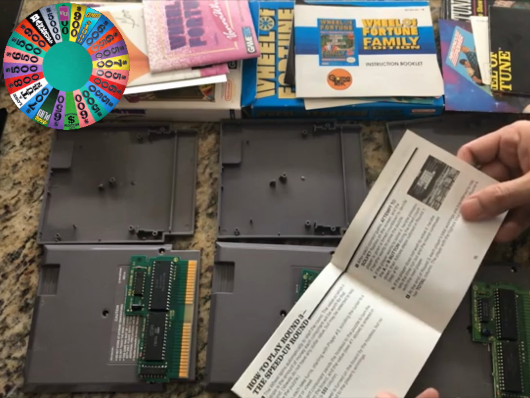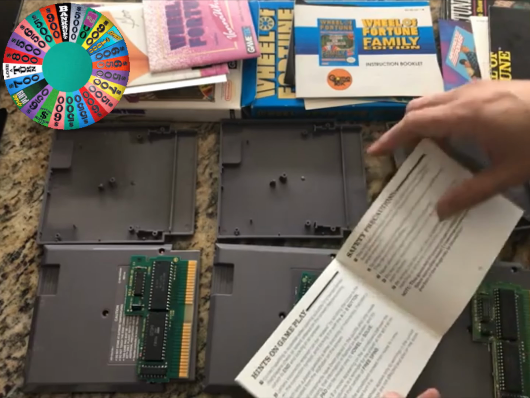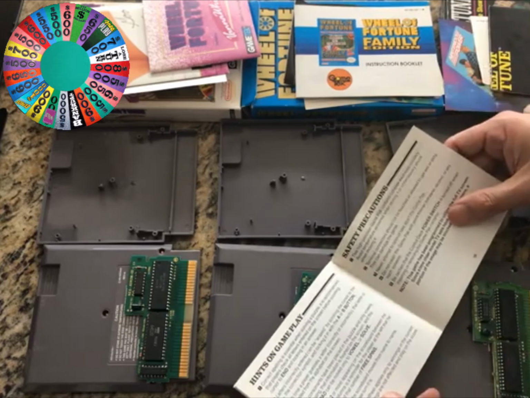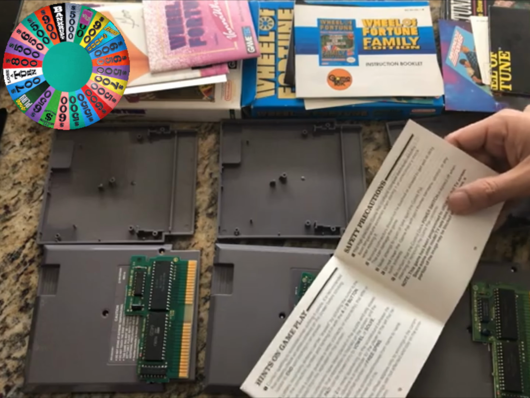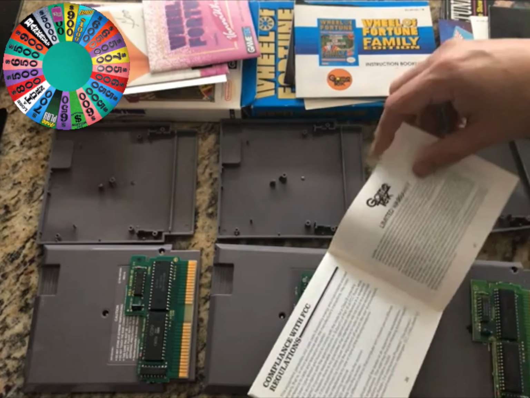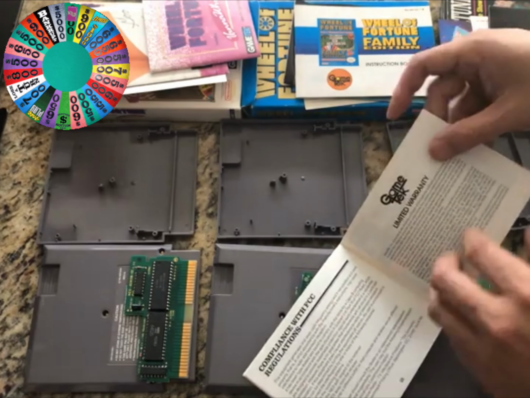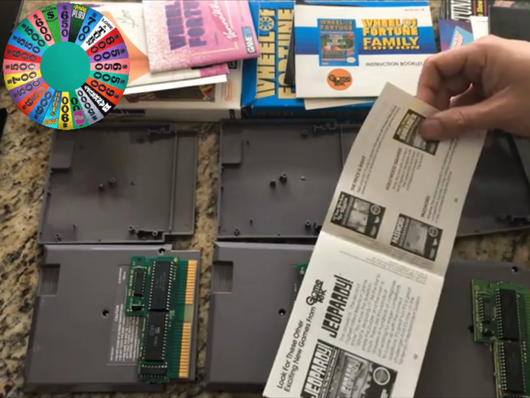Then here, how to play round 3, the speed up round, how to play round 4. I'm sorry, 4 rounds, and essentially hints and how to play the game, which is pretty cool. It gives you a little bit of guidance, safety precautions, compliance with the FCC. Everybody, you have to comply with the rules.